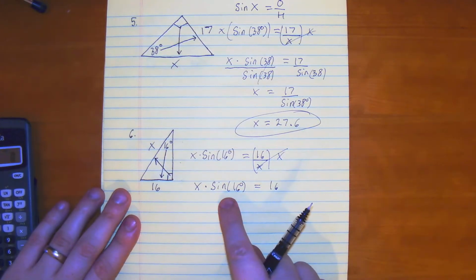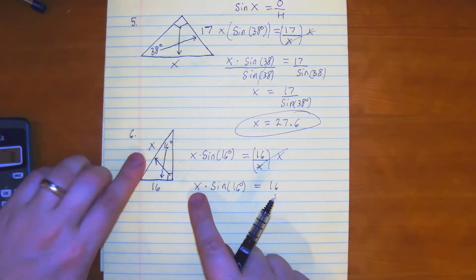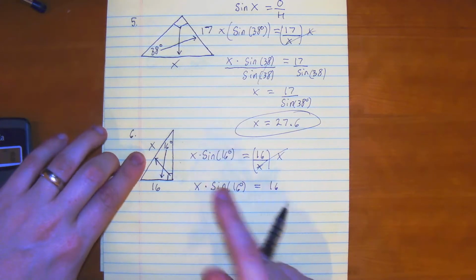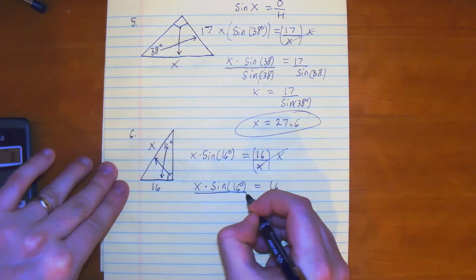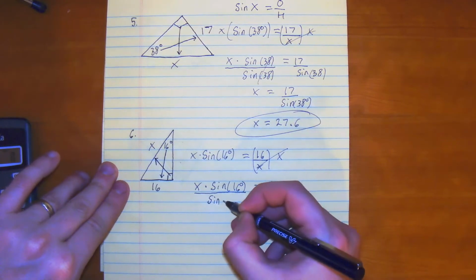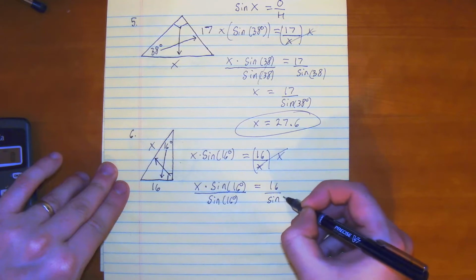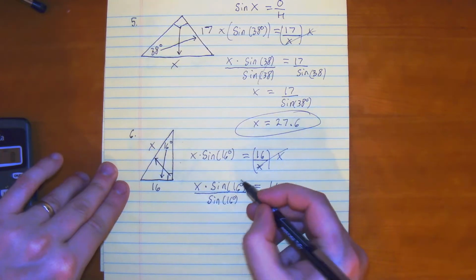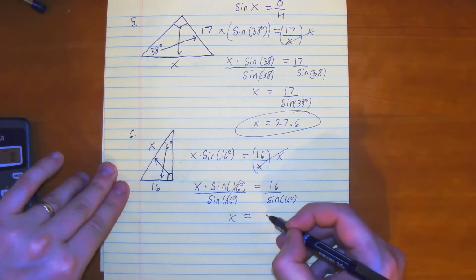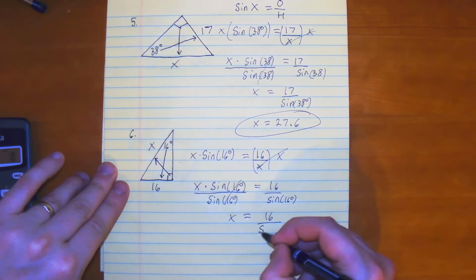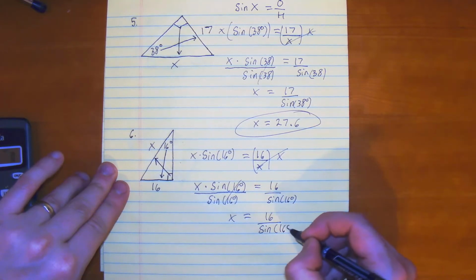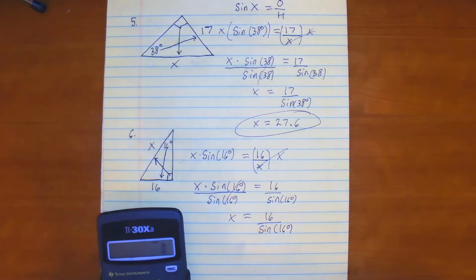Now I have to get this sine to the other side because the goal is to get x by itself so we can figure out what is the hypotenuse. Divided by sine of 16. We get x is equal to 16 divided by the sine of 16 degrees.